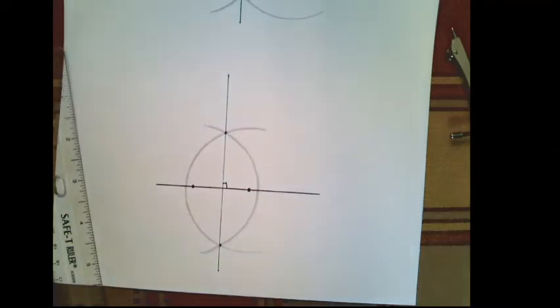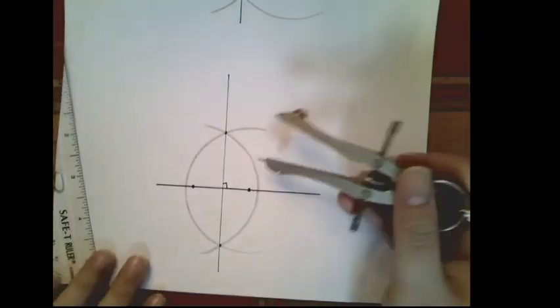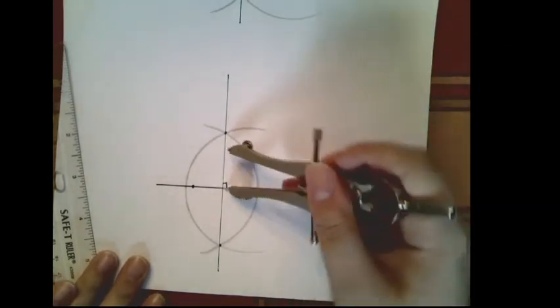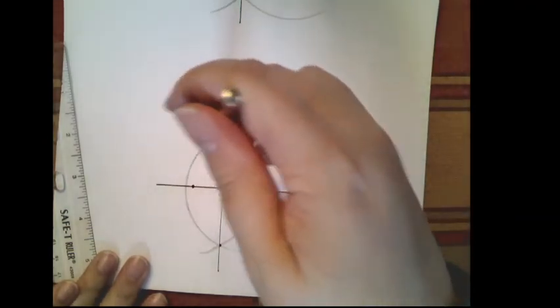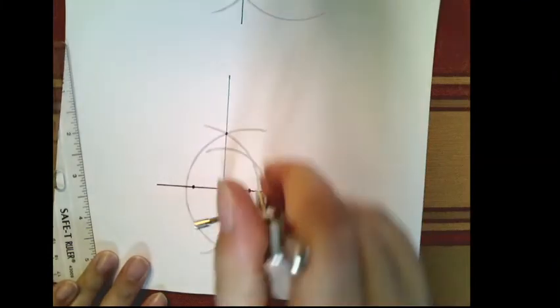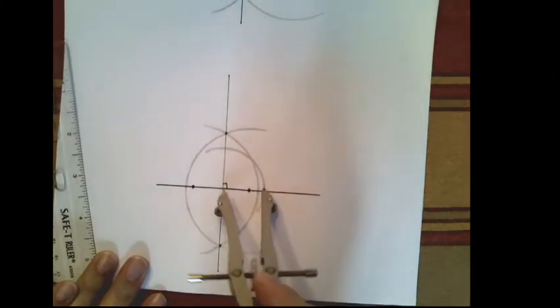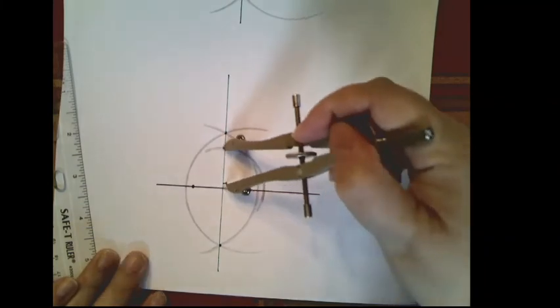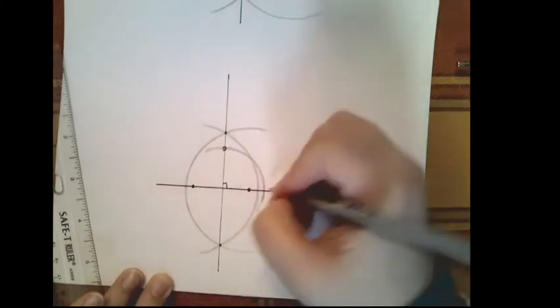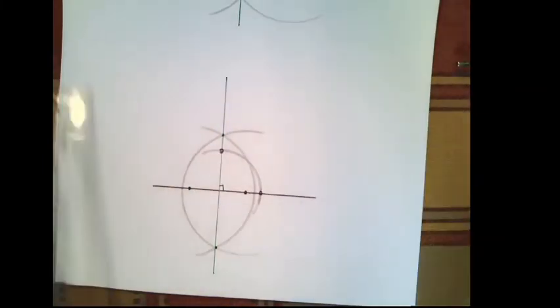And from here, I want to make an isosceles right. So what I need to pick now is a radius on my compass. I'm going to make it a little smaller than what I had before. Put my point at that 90 degrees, and then just make an arc and make sure it goes through both of those perpendicular lines. Okay, as you see, it intersects there and right there. Those are my two points that make up our triangle.